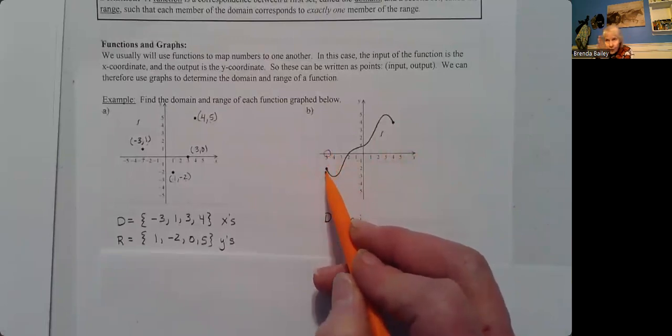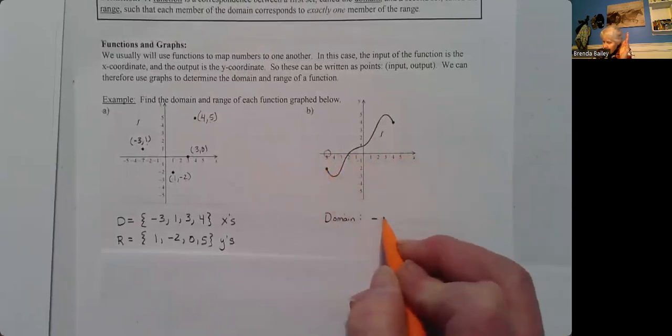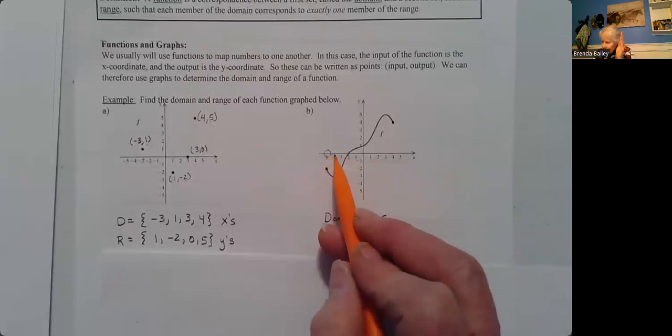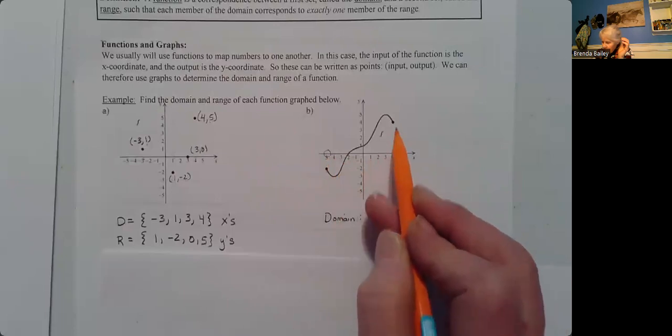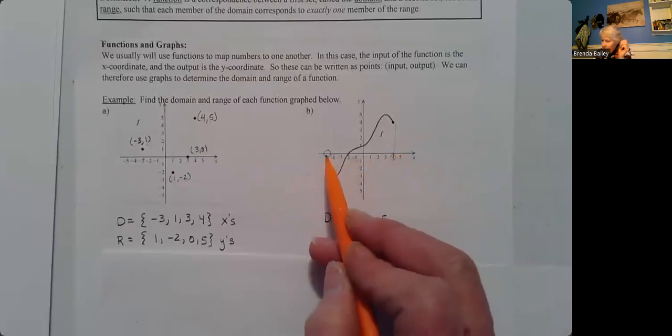That's the furthest to the left we go. The furthest to the right that we go is 4. So we go from a -5 to 4.